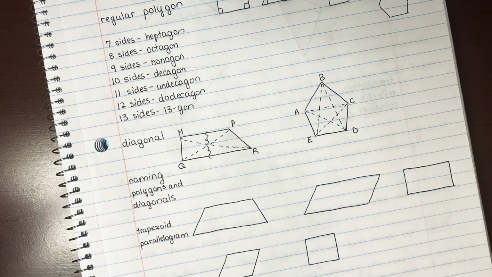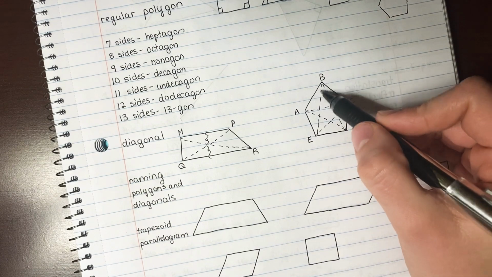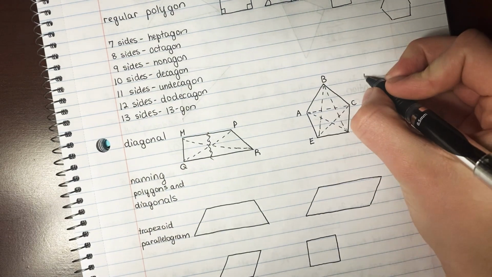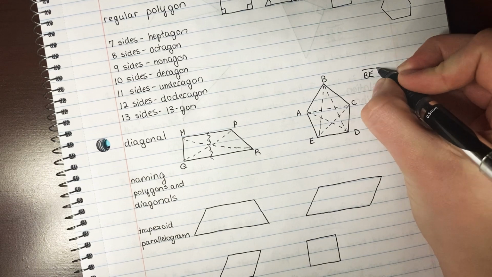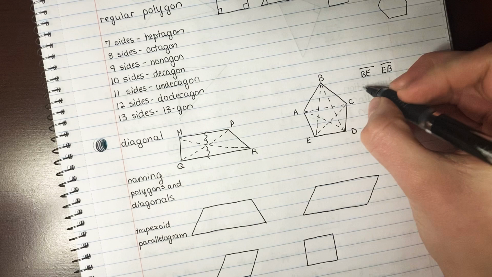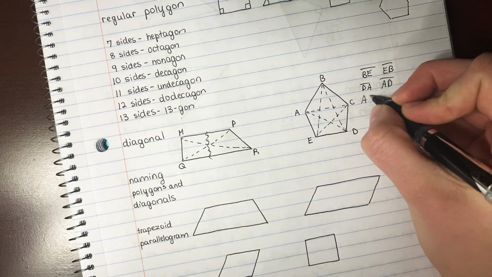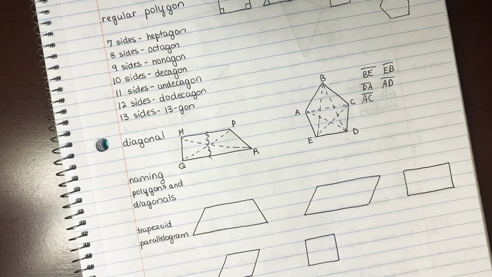Okay, naming polygons and diagonals. So if you were going to name one of these, then let's just say I was going to name BE. You could name it BE or EB. Okay, so on and so forth. DA, AD, AC. Okay, so that would be how you would name the diagonals.